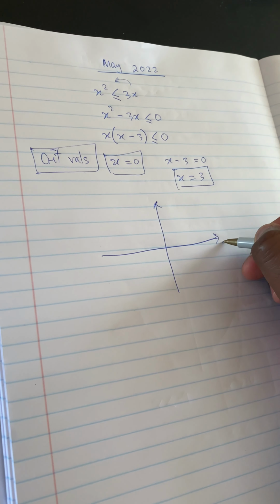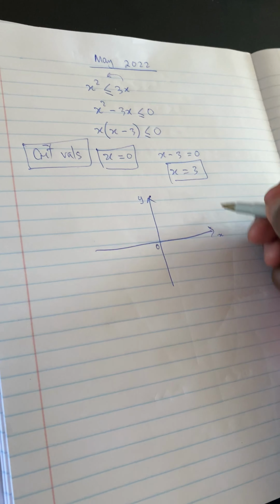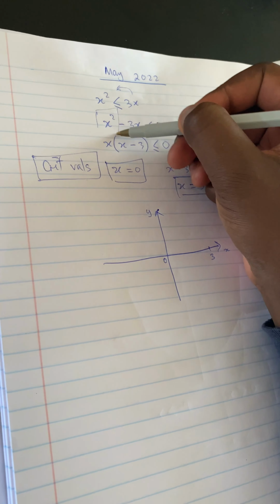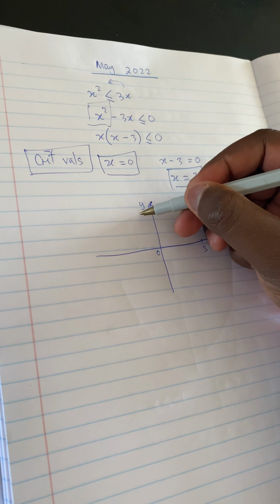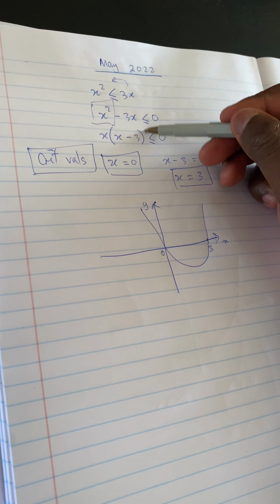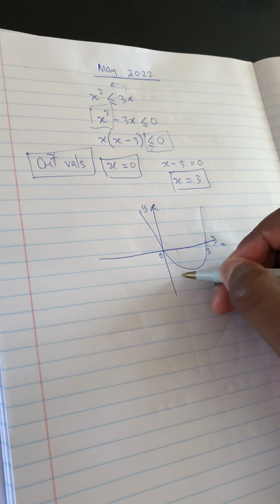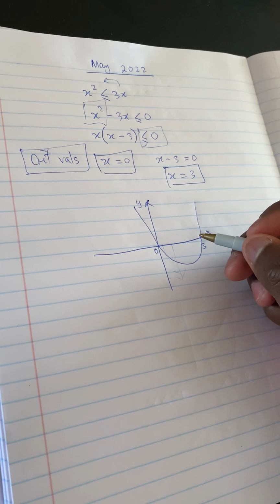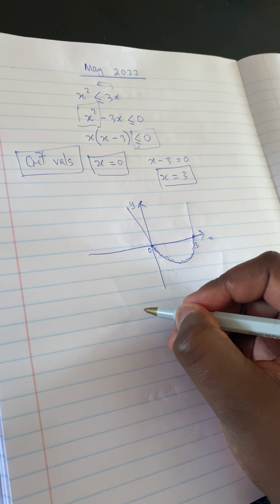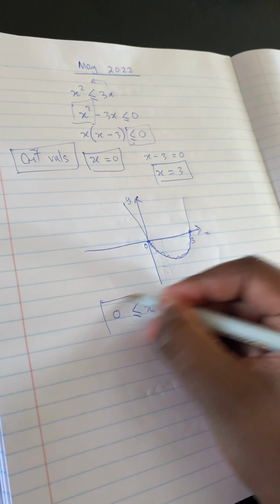We look at the coefficient of x squared. Again, it's positive here, so it's a smiley face. Then we look at our inequality sign. It's less than or equal to 0. Less than 0 means below 0 or below the x-axis, which means going downwards. So the portion of the curve which is below the x-axis or below 0 is this portion of the curve between 0 and 3. So x is between 0 and 3. And I have to put or equal to because my problem has or equal to in it.